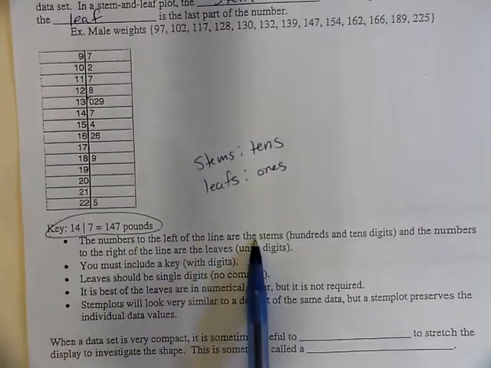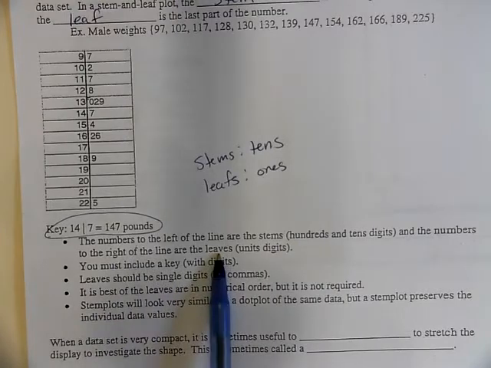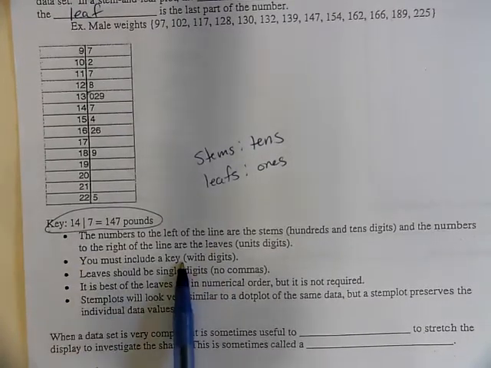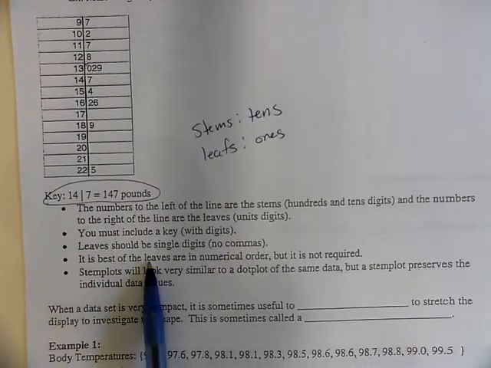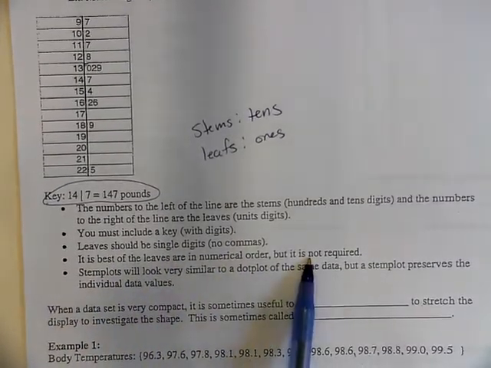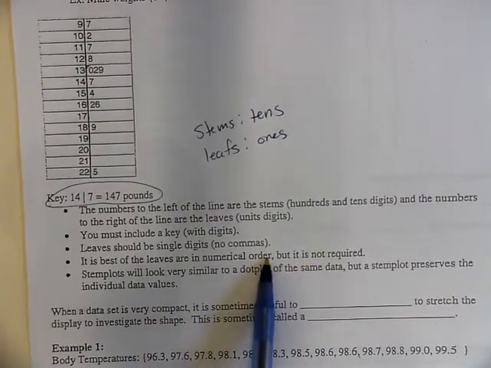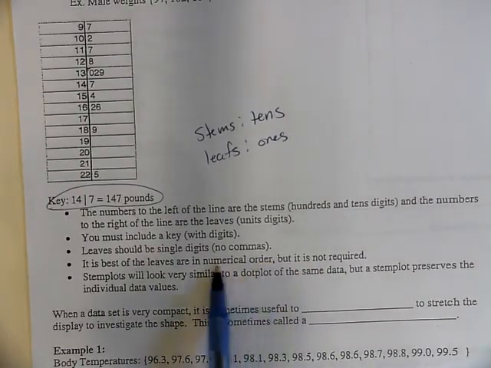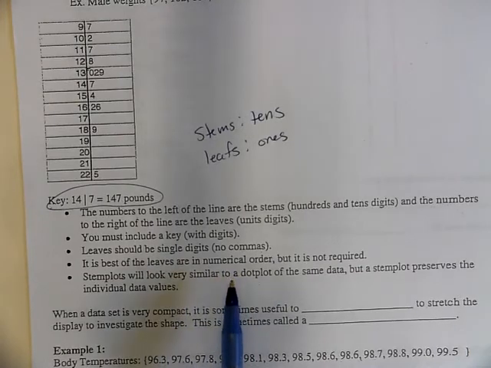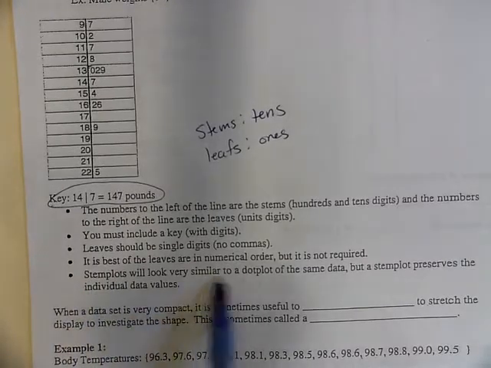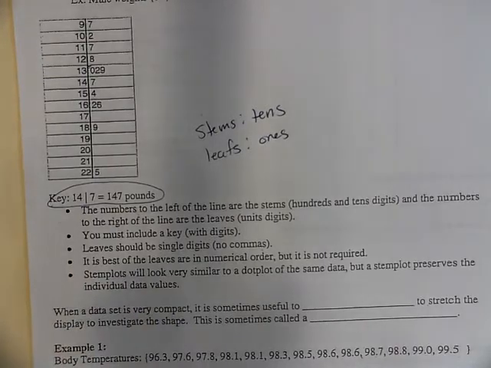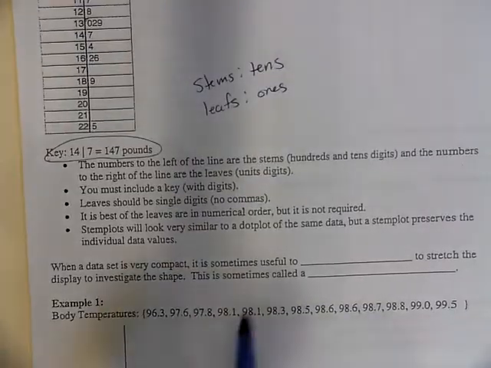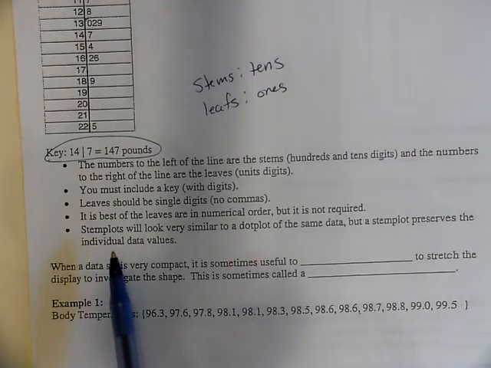Again, the numbers to the left of the line are the stems, and the numbers to the right are the leaves. You must include a key. Leaves should be single digits with no commas. It's best to have the leaves in numerical order, but it's not required, especially when you're trying to find, like we'll get to in chapter 4, the median. You want it in numerical order, but it's not necessary, especially on a quiz or a test if you're rushed for time. Stem plots look very similar to a dot plot of the same data, but stem plots preserve the individual data values. Sometimes it'll just be called a stem plot instead of a stem and leaf plot.